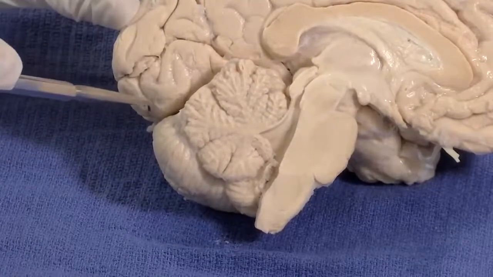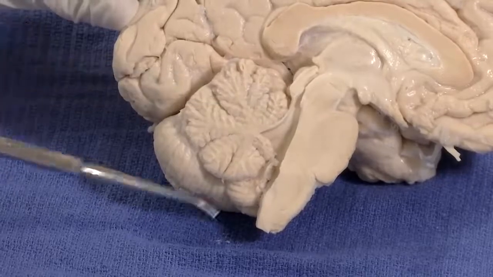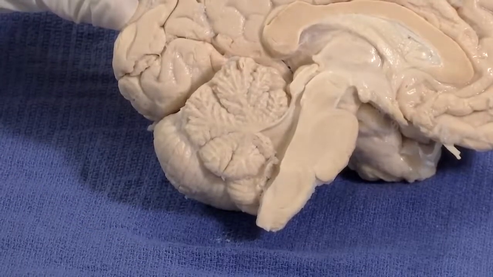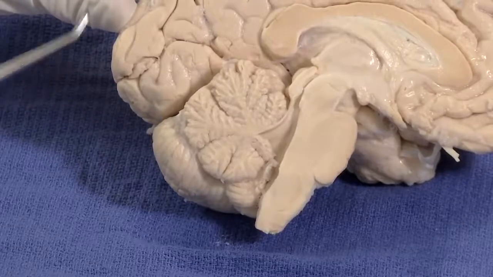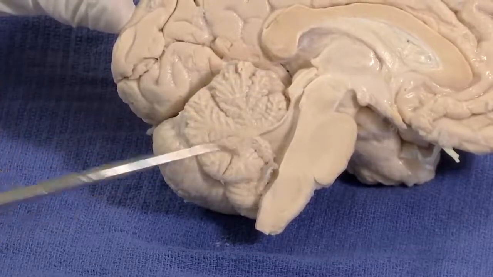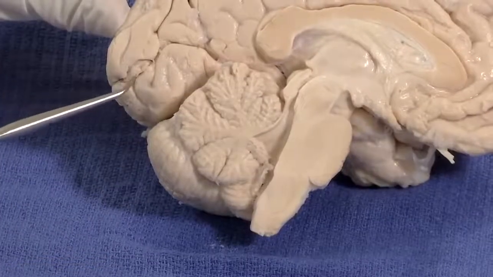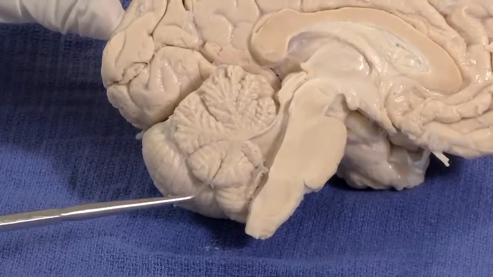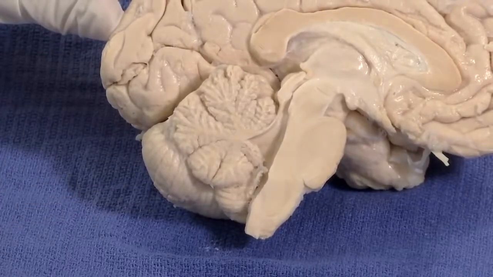So here we have the cut surface of the cerebellum, and we call this surface the vermis. It means worm. It looks more like branches on a tree. Another name for this surface is the arbor vitae, or the tree of life.